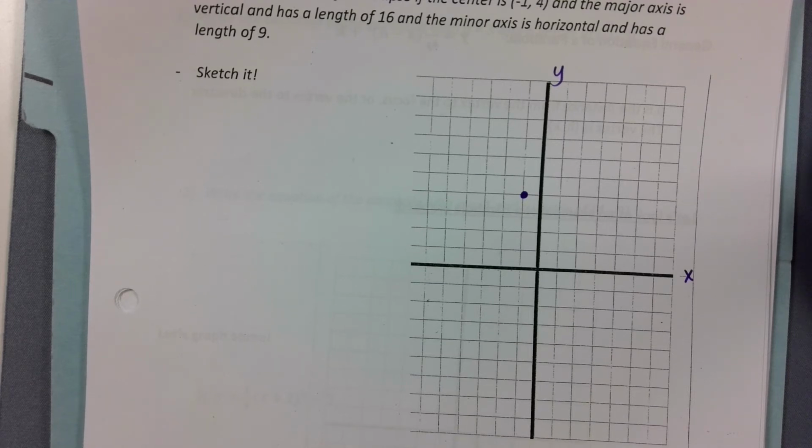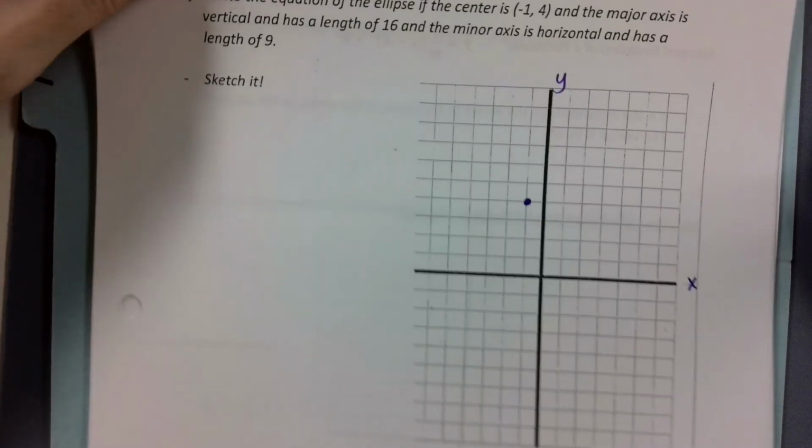So do y'all remember what the major axis means? It's just the longest one, right? It doesn't mean it has to be the X like in our other example. In fact, in this one, it's the Y, isn't it? Right? Because it says vertical.